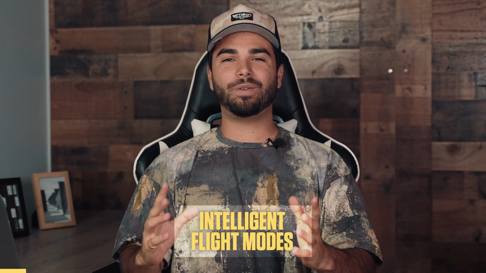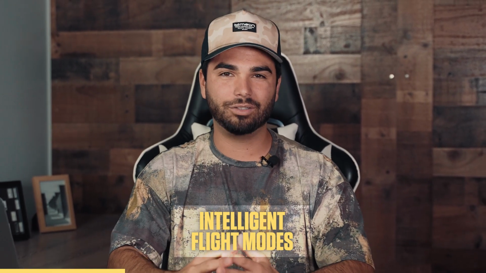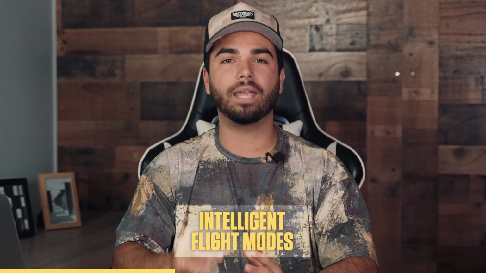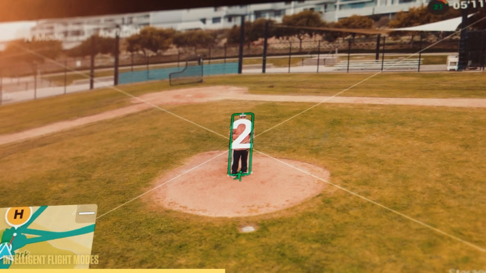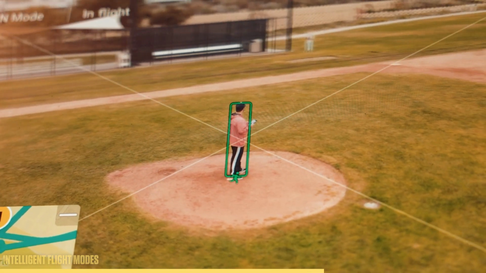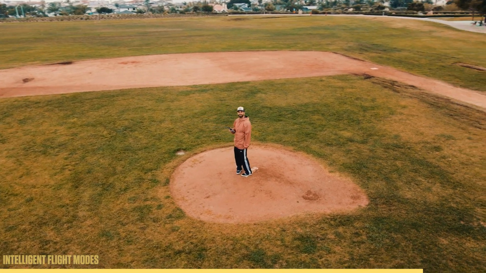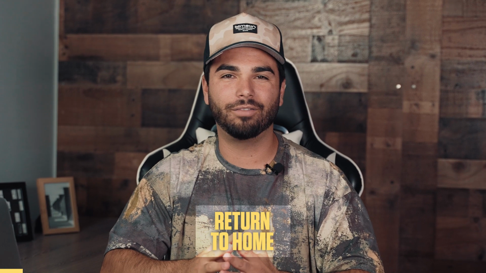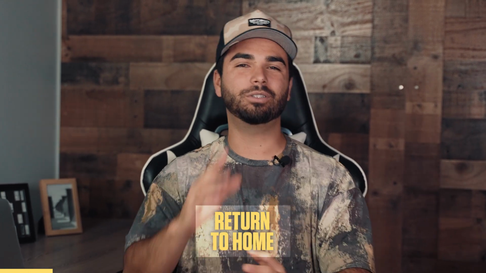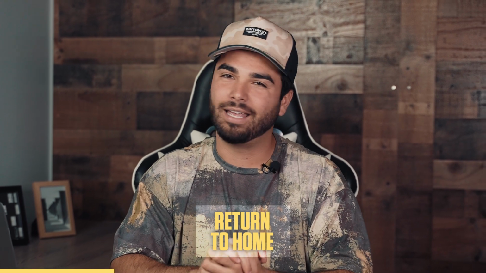Now, if you bring your drone everywhere like I do, there are some pretty cool new intelligent flight modes that will help you reach a new level of creativity. Features like Spotlight 2.0, Active Track Mode, and Master Shots, which will either supplement your flight or let the aircraft completely fly on its own. If you ever find yourself in a hard to reach place or you lose sight of your drone, the return to home feature is a lifesaver.